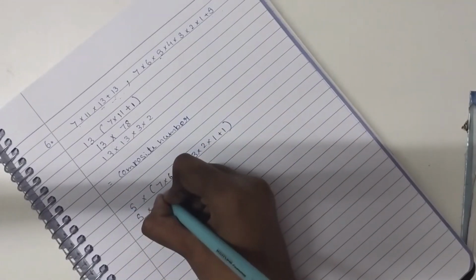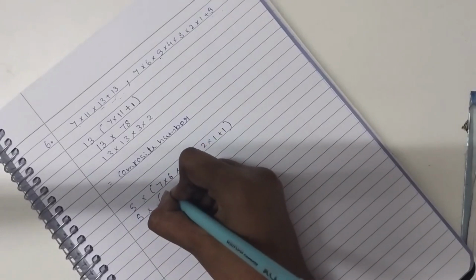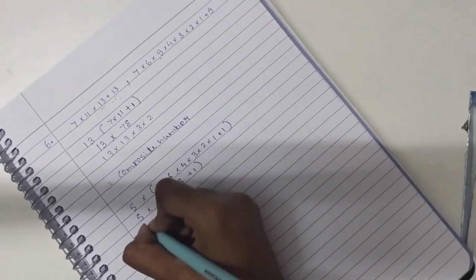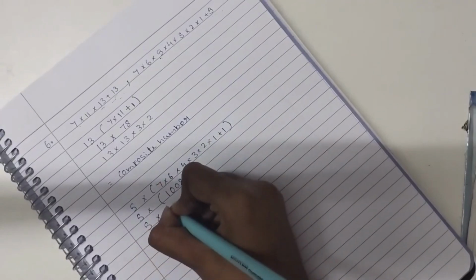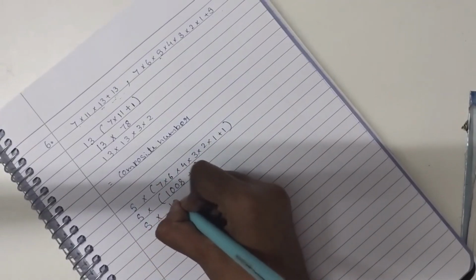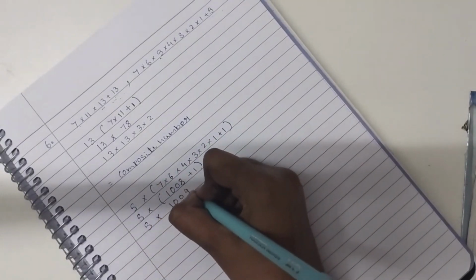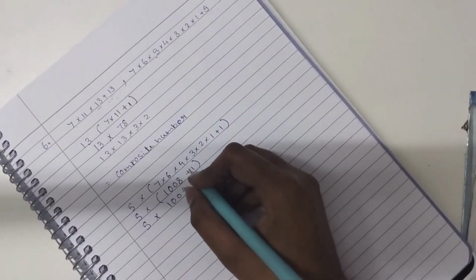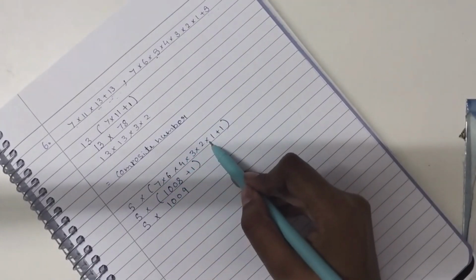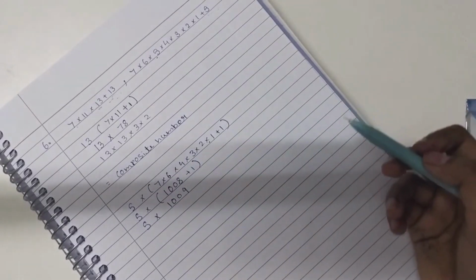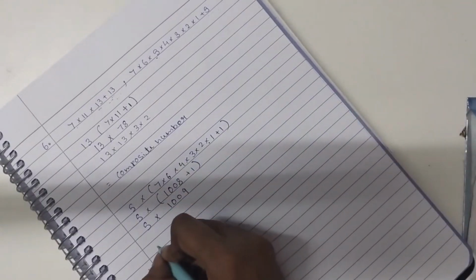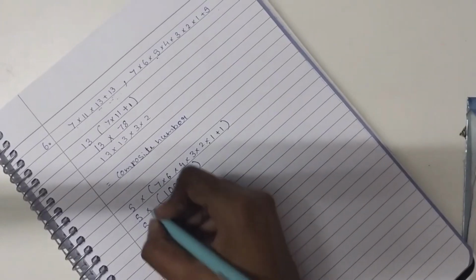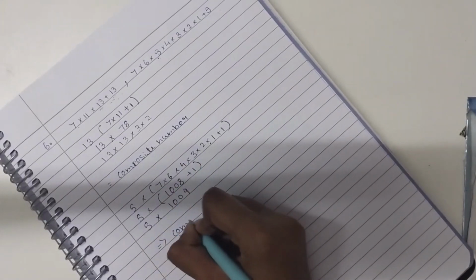When you multiply the numbers within the bracket, you'll get 1008 plus 1, so it will be 5 times 1009. This also suggests that this number can be written as the product of 2 or more factors. Since this number can be written as the product of 2 or more factors, we can say that this number too is a composite number.